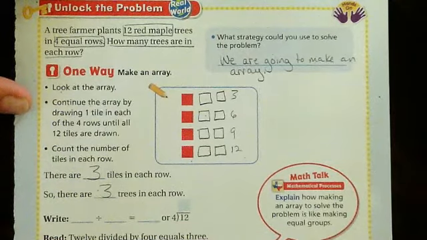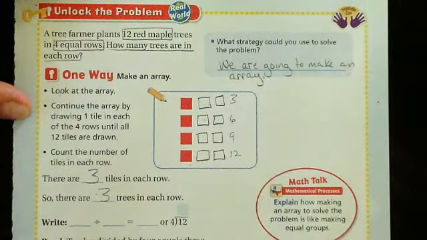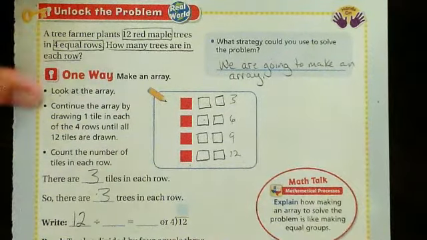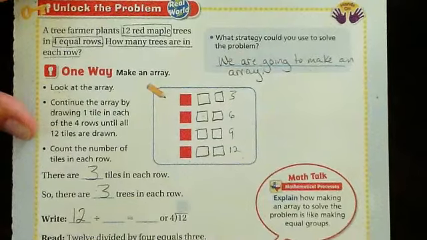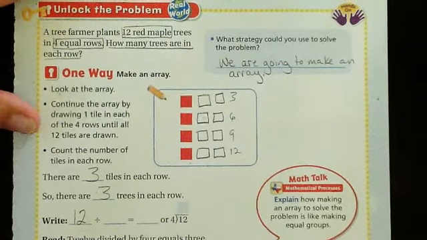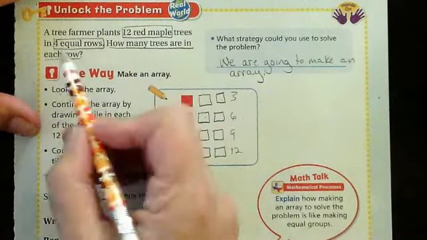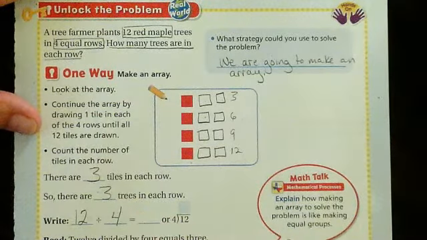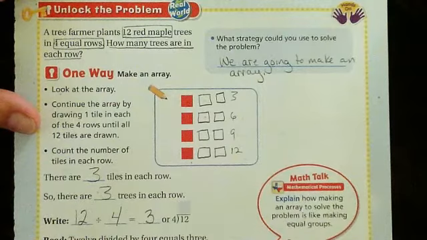So how would I write this division problem? Well, I need to start with my dividend, which is the largest number, or the total number of things that you're counting. So 12. So my answer needs to be less than 12 because I'm dividing. I'm taking away, making into equal groups. So I had 4 equal rows, so 4 is my divisor, and then my quotient is 3 because there's 3 trees in each row.